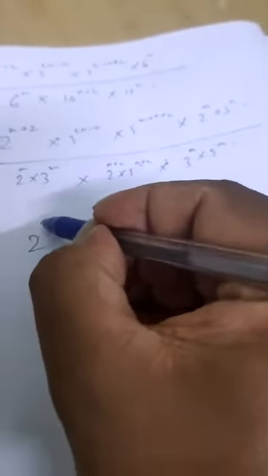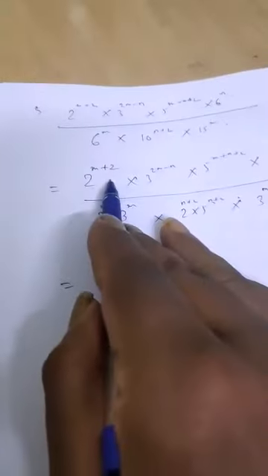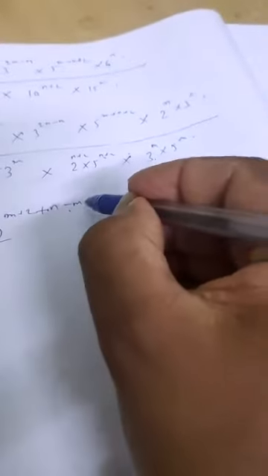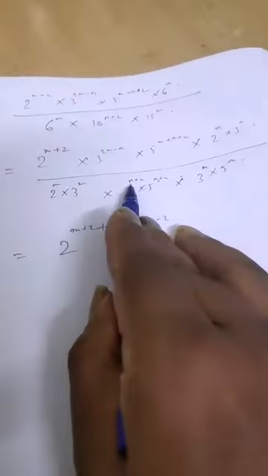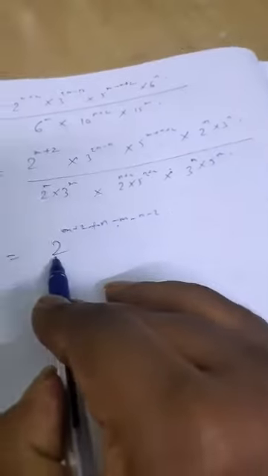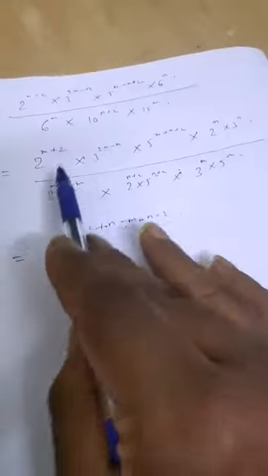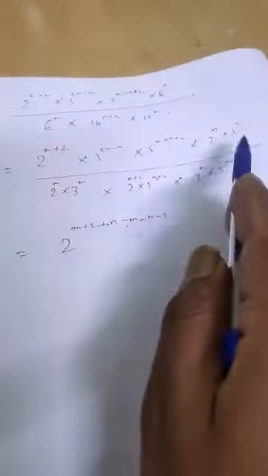Now you have 2, 3 and 5. So what is there for 2? You have m plus 2 from the numerator, then another 2, n. From the denominator you have minus m, and from the denominator again you have minus n minus 2. So all the powers of 2 I have either added or subtracted. In case of multiplication, added. In case of division, subtracted.